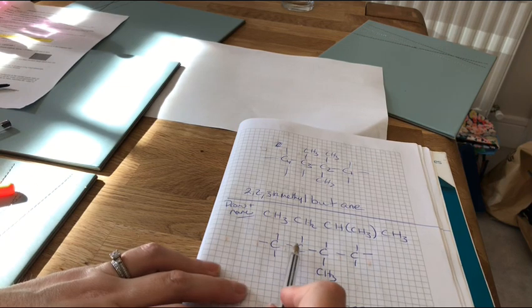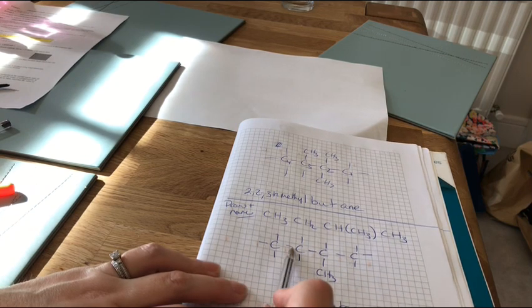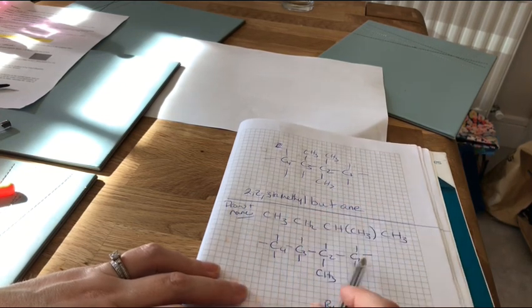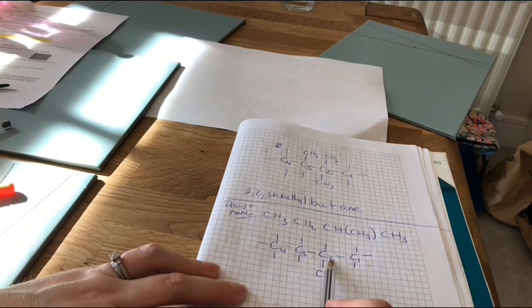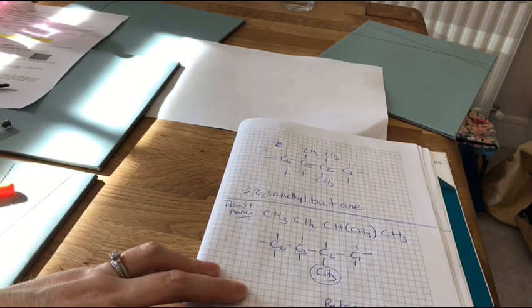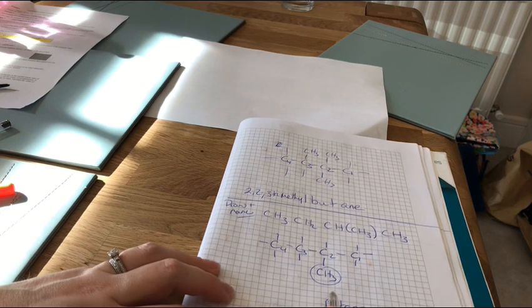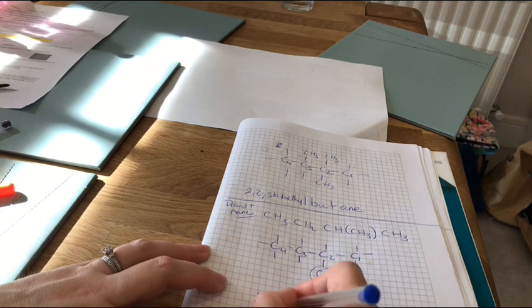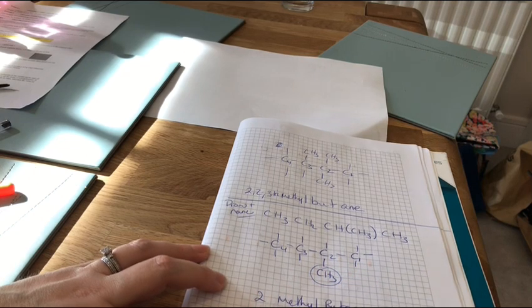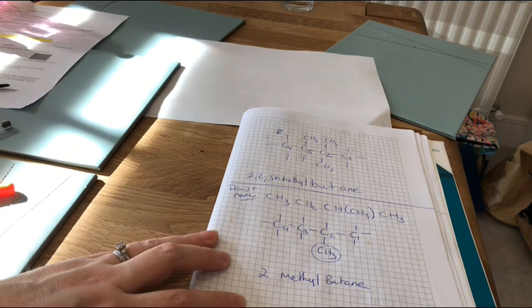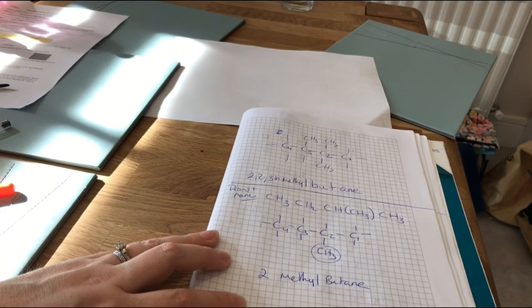I'm either going to number it 1, 2, 3, 4 or 1, 2, 3, 4. I'm going to go this way. 1, 2, 3, 4. Why? Because the group that's unusual, I wanted to have the lowest possible number. So that's why I've done that. I want to tell the person that something's wrong at 2. And what's wrong at 2 is I've put a methyl group there. 2 methyl butane. Okay. You kind of have to try a few and see how you go.